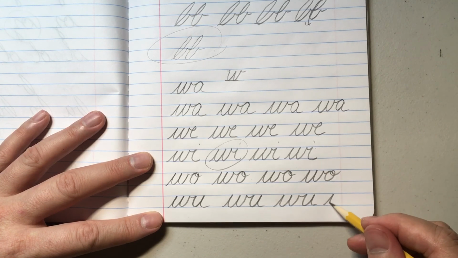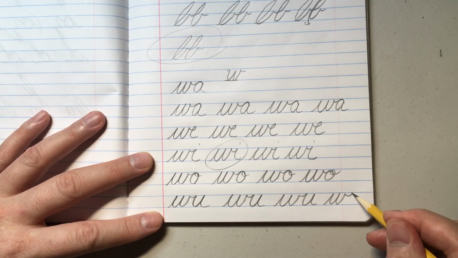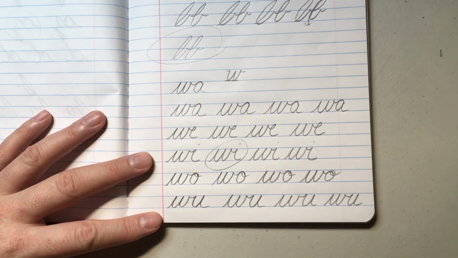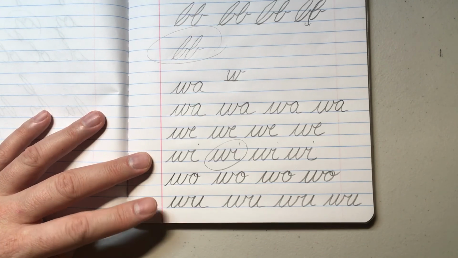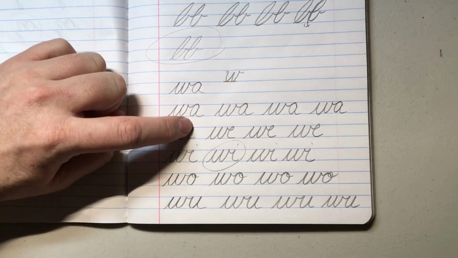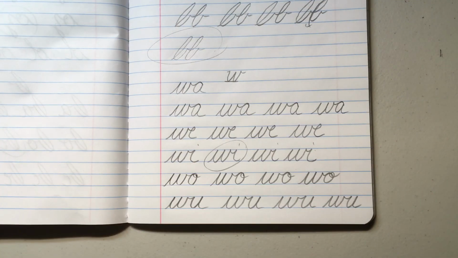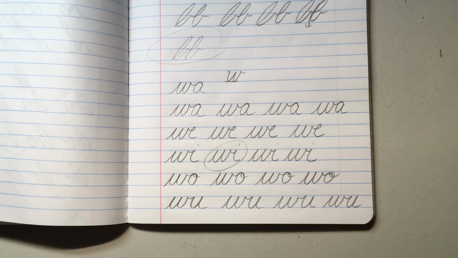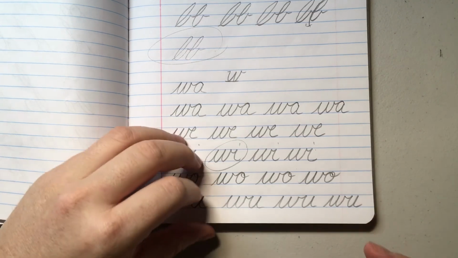Can't think of a word like that right off the top of my head that has a W and a U, but they're probably out there. Okay, so again, taking my W, A-E-I-O-U, all right, it doesn't have a double consonant to it, and it's not going to connect directly to another consonant without a vowel. Okay, good.